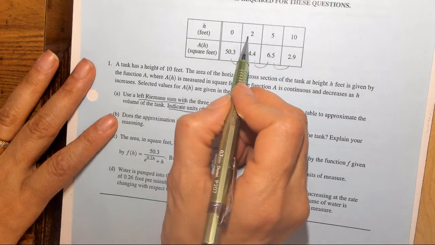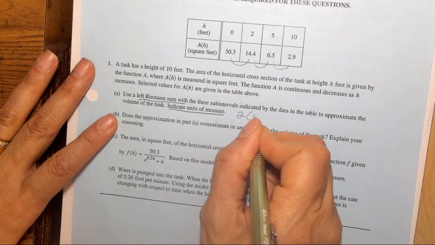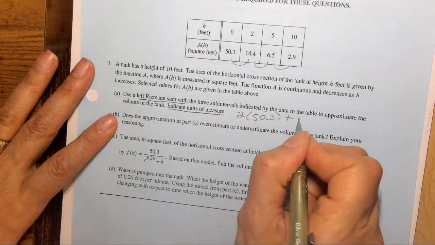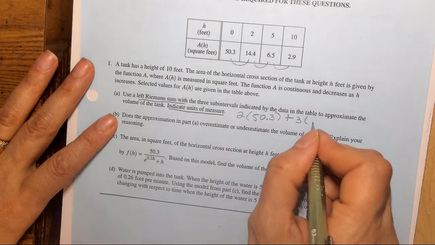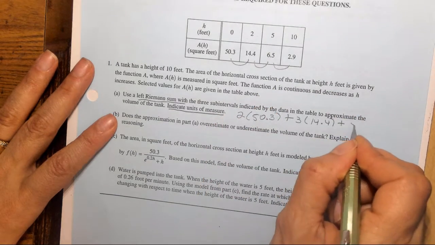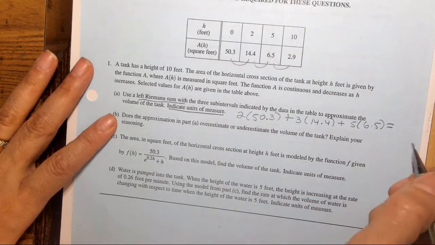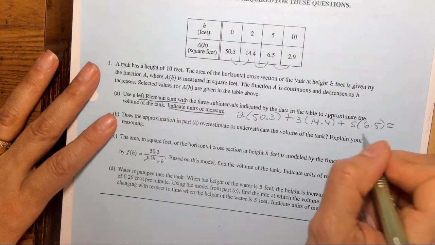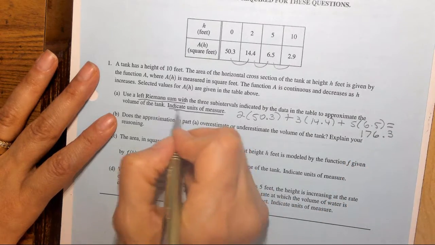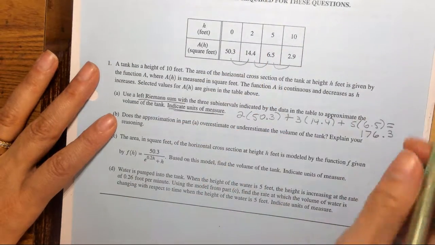So between 0 and 2, my delta x is 2 times the guy to the left, which is 50.3, plus my next rectangle, 2 to 5 is 3, times my height to the left, 14.4, plus from 5 to 10, delta x is 5, and then again evaluated at the left. We just add these all up in the calculator, and we should get 176.3 units of measure.